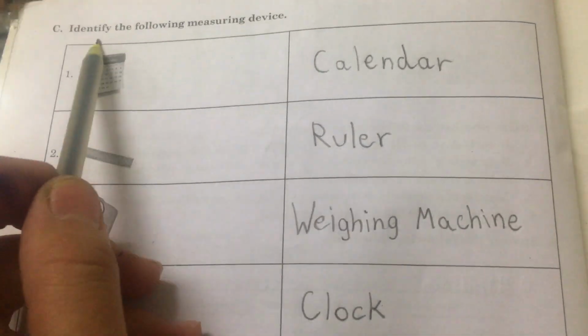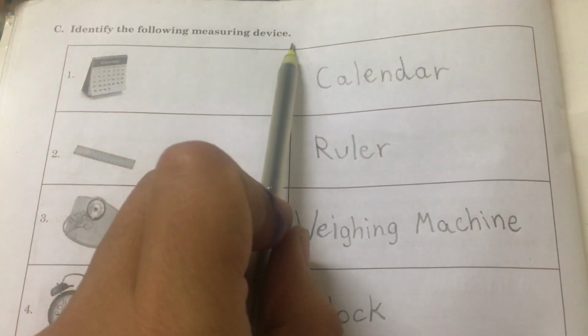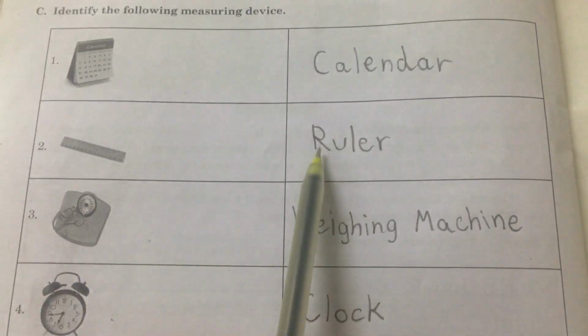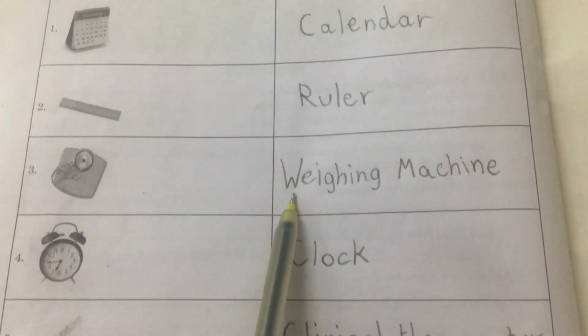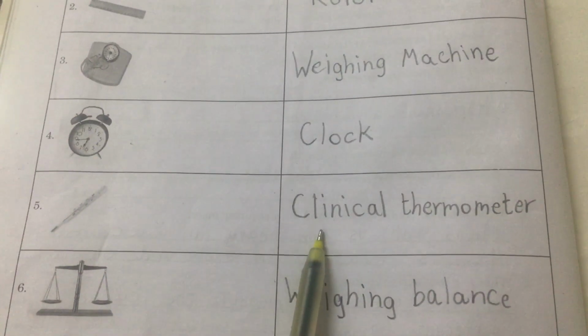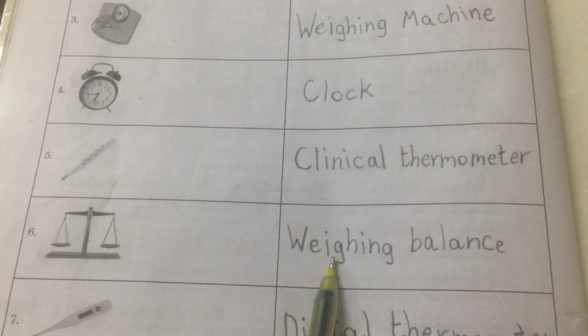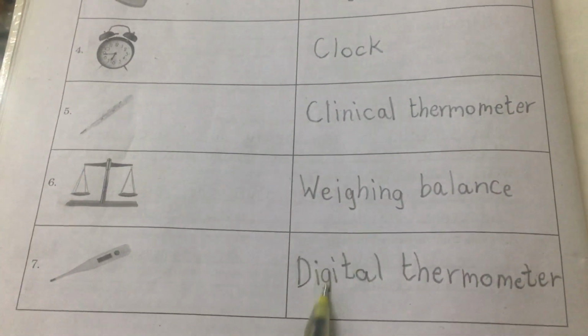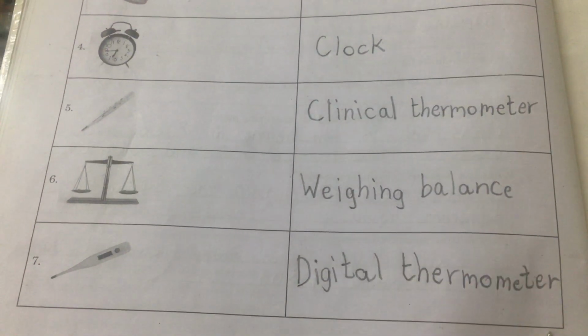C. Identify the following measuring devices. Number 1 is calendar, 2 is ruler, 3 is weighing machine, 4 is clock, 5 is clinical thermometer, and 6 is weighing balance, and the last one is digital thermometer.